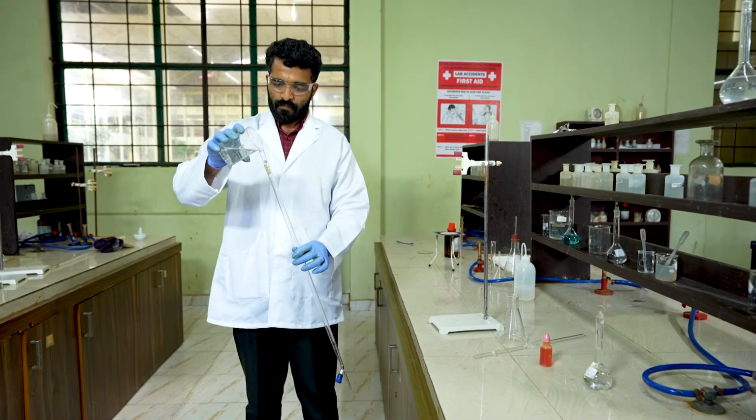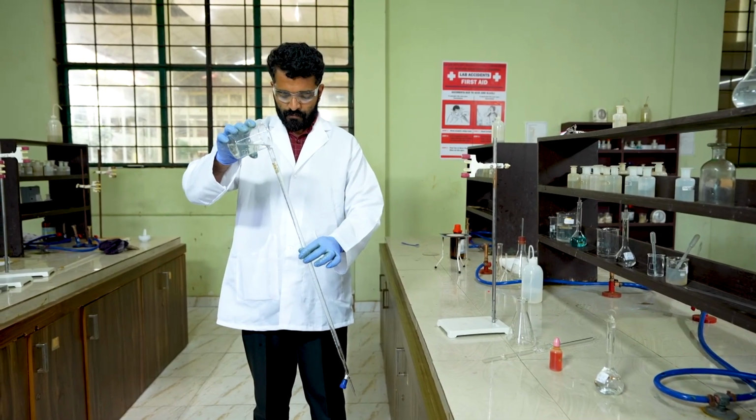So, the first part is the standardization of hydrochloric acid. In the second part, we are estimating the alkali content present in the antacid by titrating with the standardized hydrochloric acid solution. So, we are now entering into the first part of the experiment, that is standardization of hydrochloric acid using a standard solution of sodium carbonate. Over to the experiment.